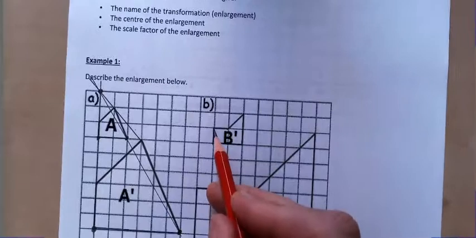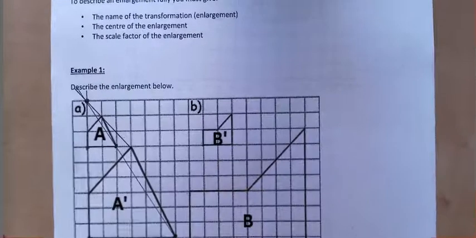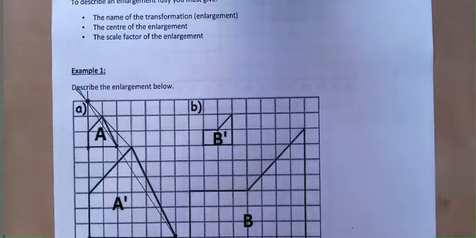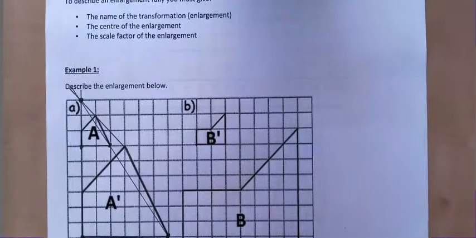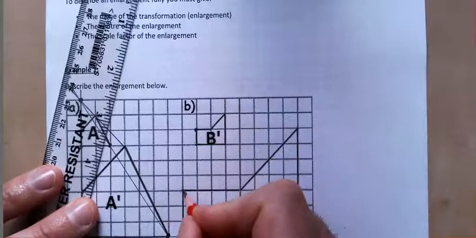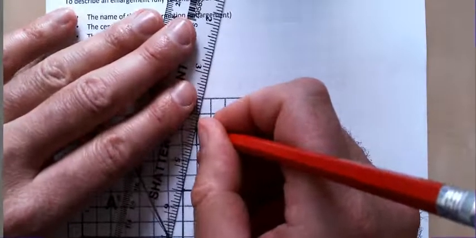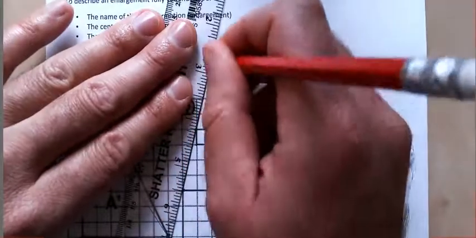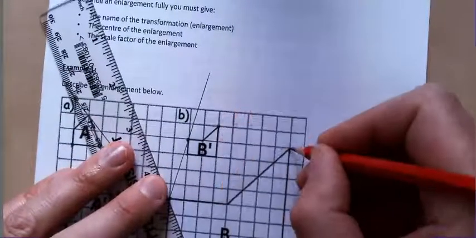Let's take a look at B. So again, a nice wee easy one here. This is 1 square and this is 4 squares, so it's going to be scale factor 4. Let's check it works for another one. That would be 8 squares along there, and that's 2, so that fits in with our scale factor 4. And it's an enlargement. Again, let's join together our equivalent points. This one mightn't be quite so nice, but sure. So if we join up here and here, and there's another equivalent point, that one there and that one there. Can you see that one?